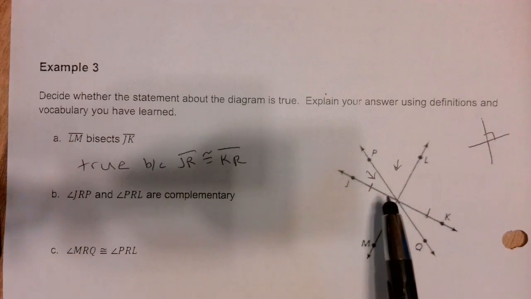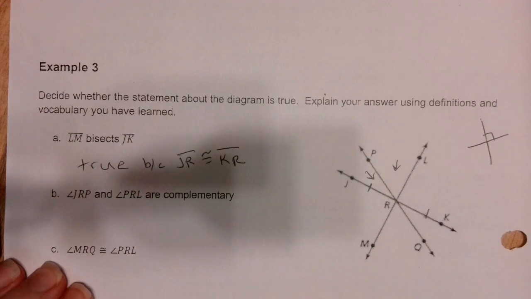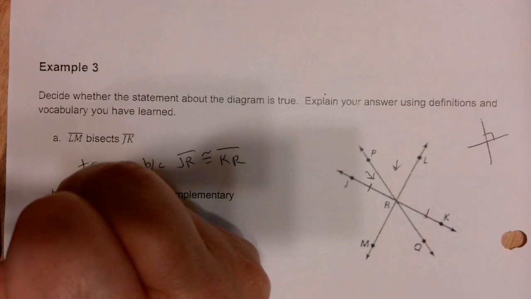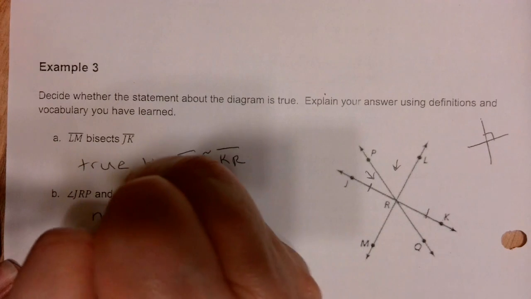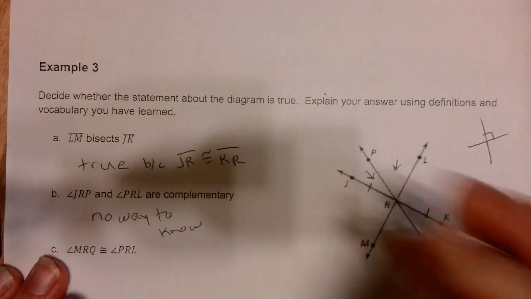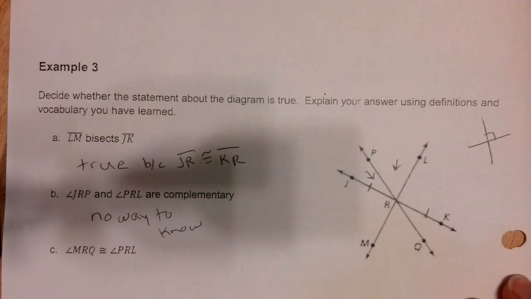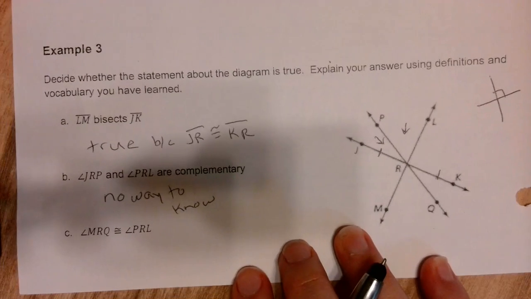So the fact that you think it looks 90 degrees, you're judging it based off of how it looks, and it may or may not actually be 90 degrees. There's no way for us to know. They might be complementary, they might not. We don't know because it's not marked in the picture. Let's try the next one.